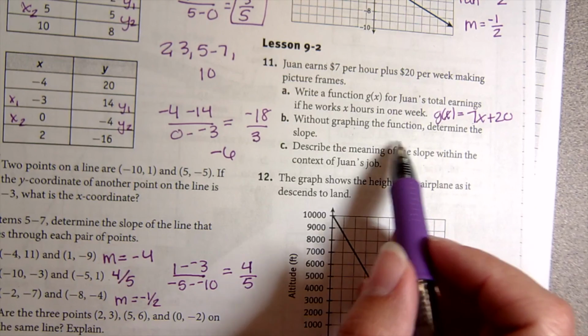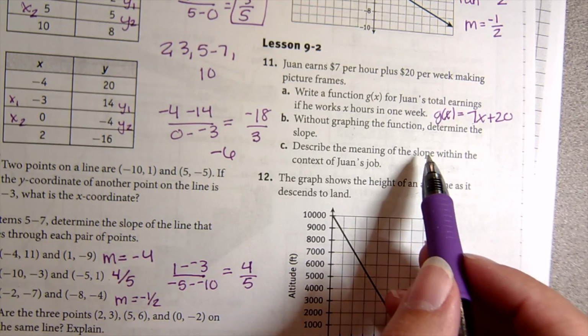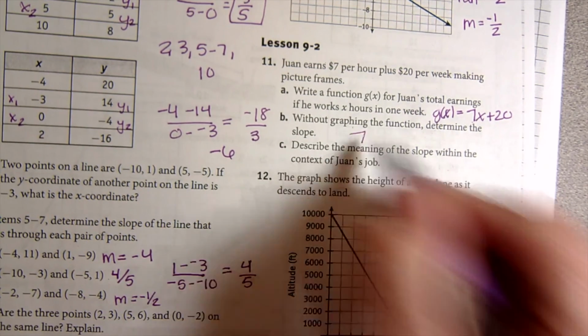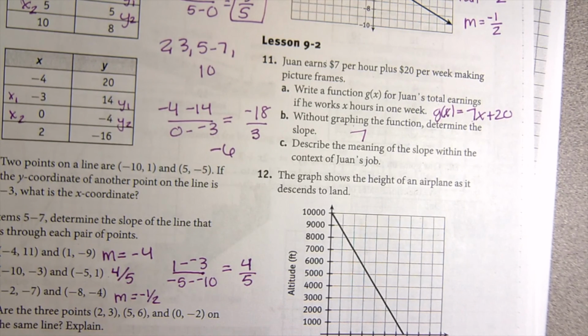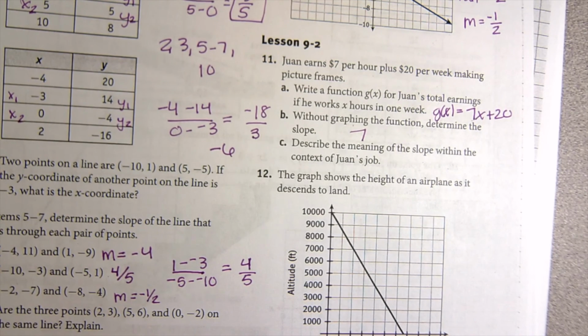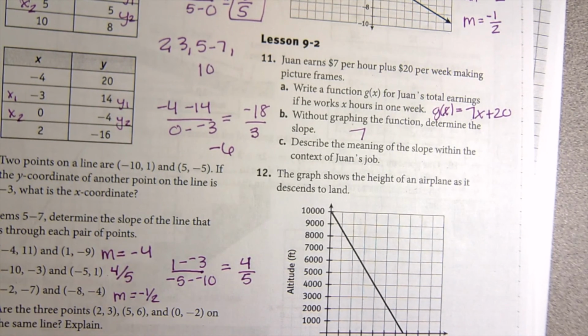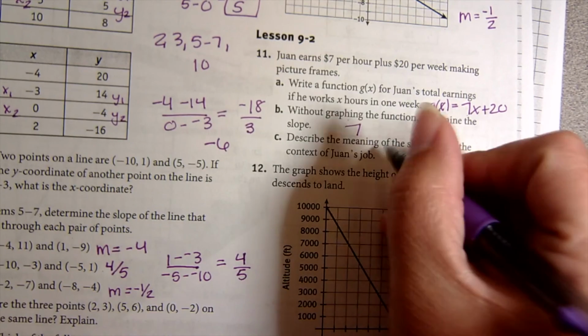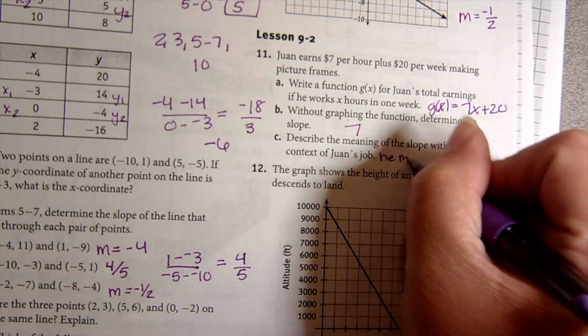Without graphing, what is the slope? 7. It's the same thing as the rate of change. It's changing by $7 for each extra hour. So that would be 7. What is the slope meaning in this context? He gained $7 an hour. Right, he makes $7 per hour.